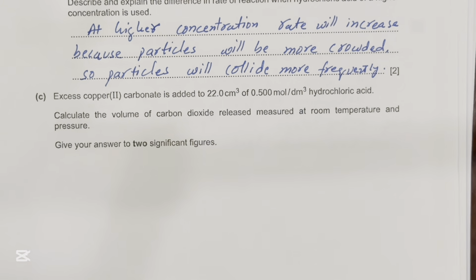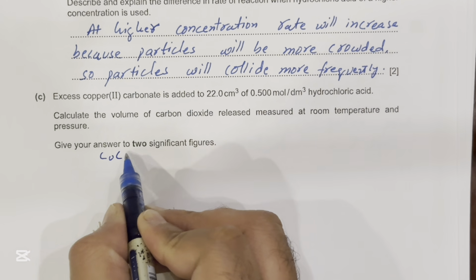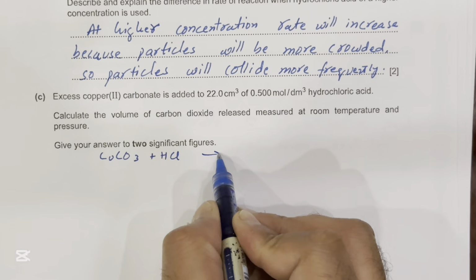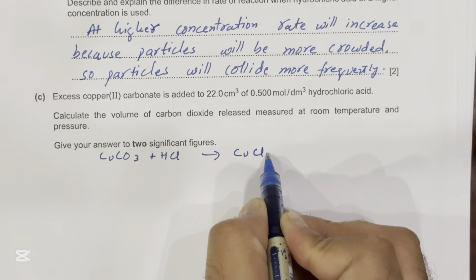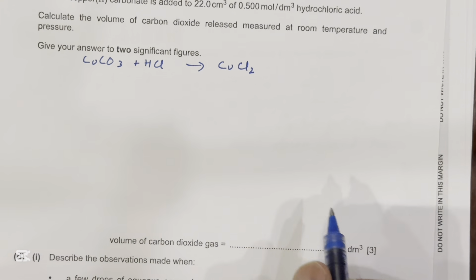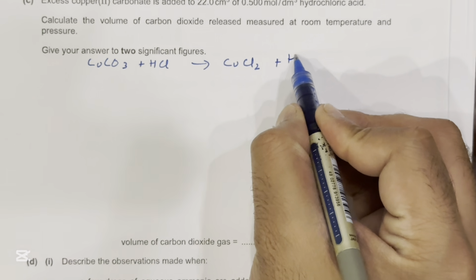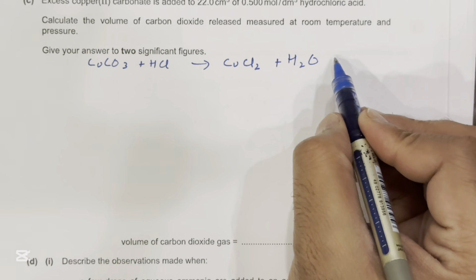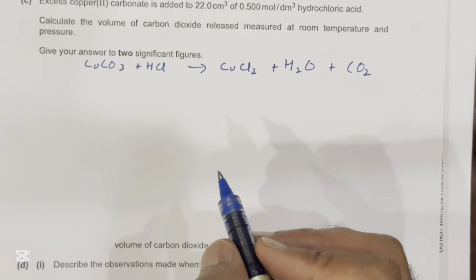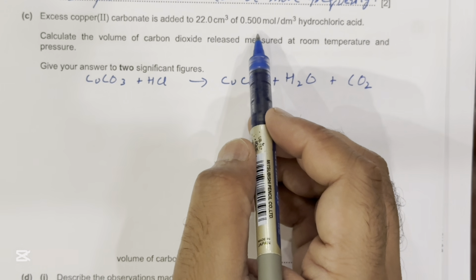Earlier at the start of the question the reaction was given, so I am writing from the paper. CuCO3 plus HCl would produce CuCl2, and it also produces H2O and CO2. Okay, so we have been provided that excess copper carbonate is added to 22 cm cube.